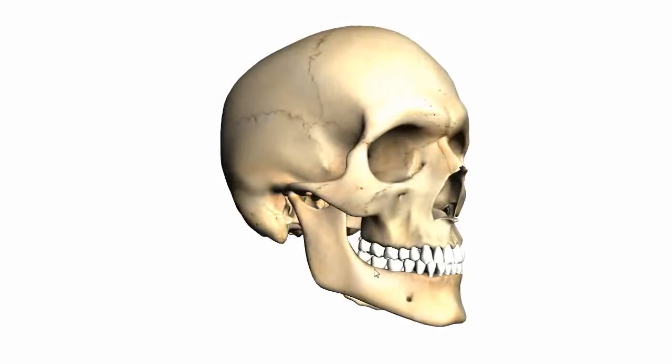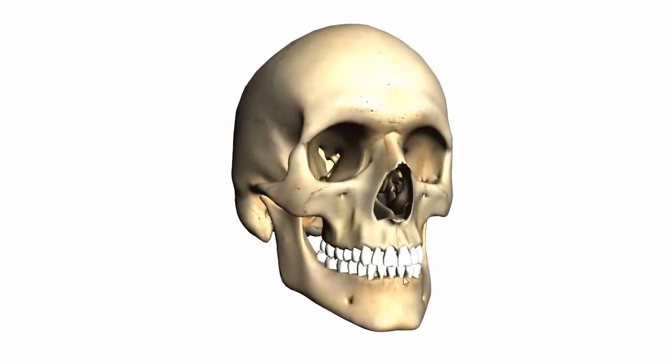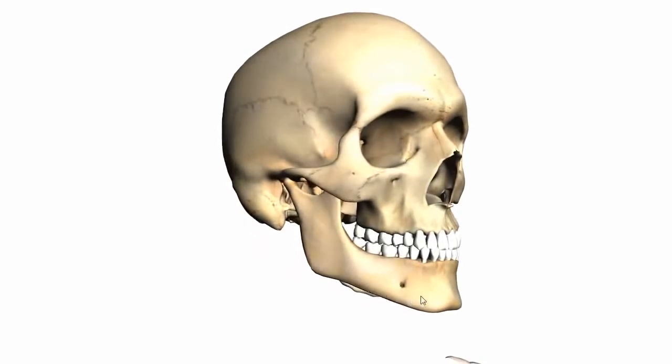So the body can be separated into two halves. You've got the upper part, which is the alveolar part, and this is where the teeth insert into the lower jaw. And then you've got the lower part, which is the base of the mandible.